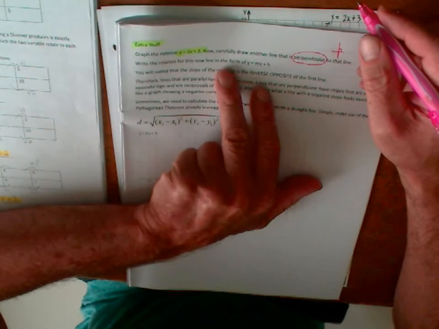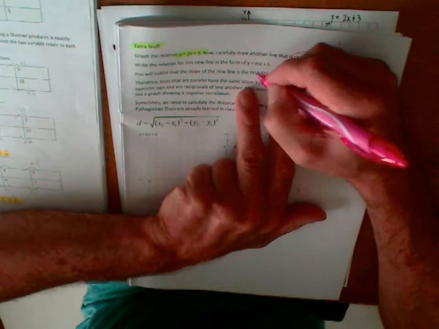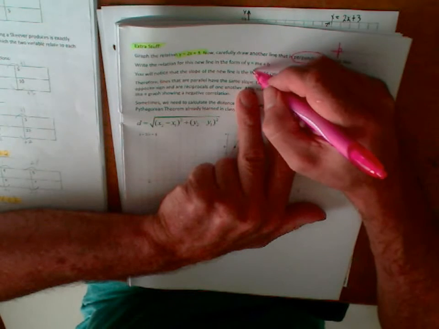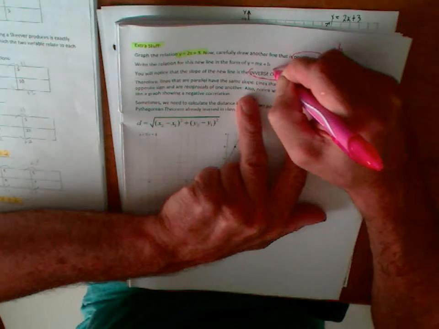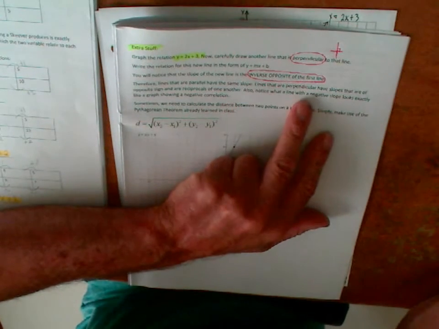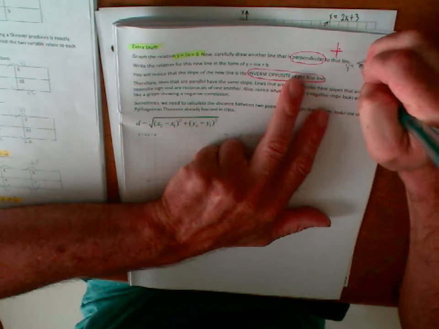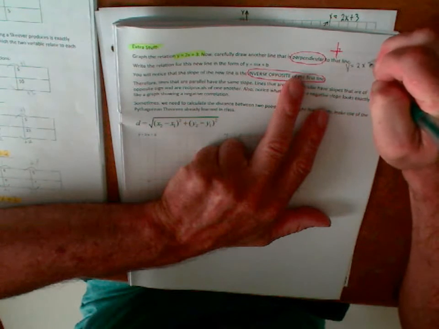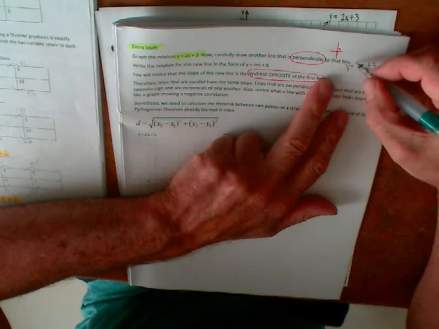And then write this relation for the new line in y equals mx plus b. So if we're going to have a perpendicular line, we need to have the inverse opposite of the first. This is our original line, and we're just talking about the inverse opposite here.